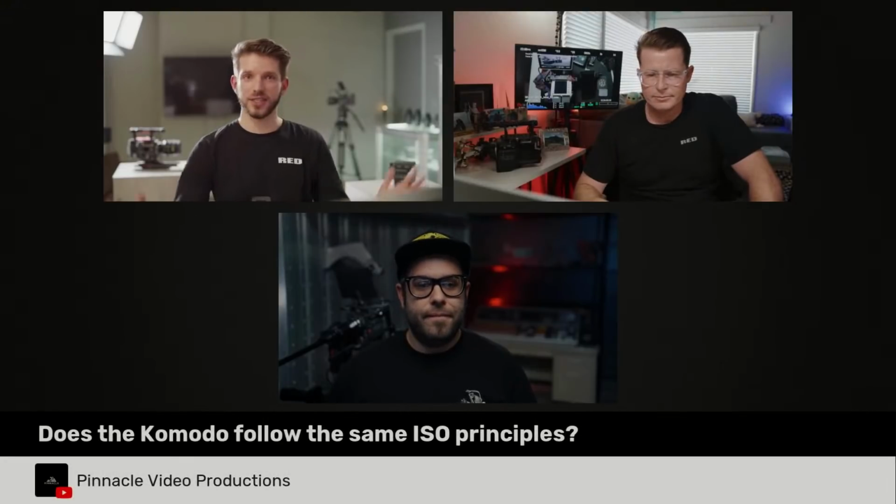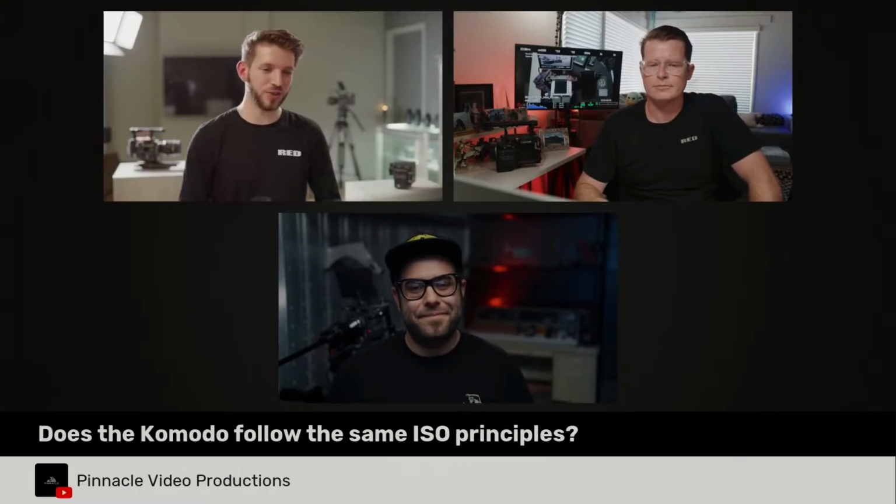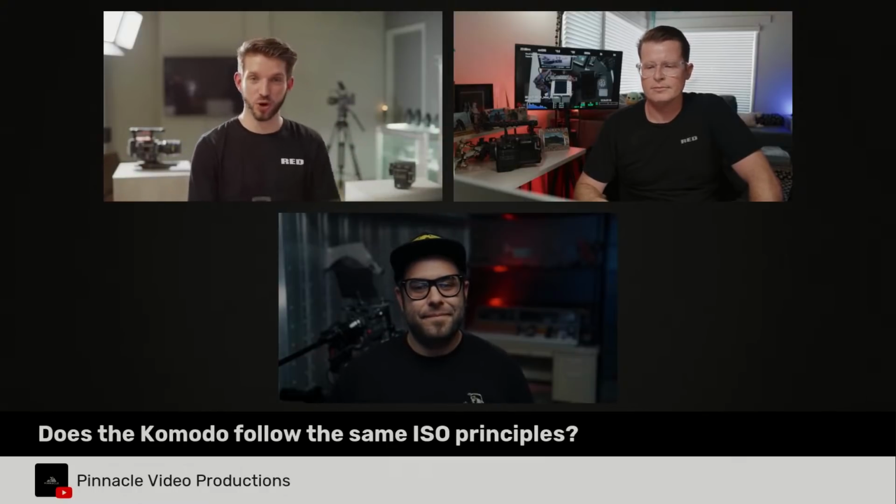So just saw a question, is this all the same for Komodo? Yes, it is, because the Komodo shoots REDCODE RAW the same as its bigger brothers, Ranger and DSMC2. Just obviously, as Clay said, with ProRes, slight differences there. And I know that last question previously was asking about shooting in low light scenarios with the Komodo, not low light mode with Komodo. Gemini is the only sensor that does offer that dual sensitivity, but Komodo offers a global shutter. So back to film stocks, there are going to be reasons where different scenes will call for a different particular RED sensor.